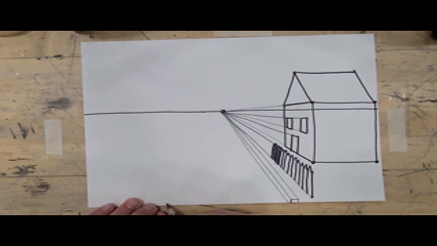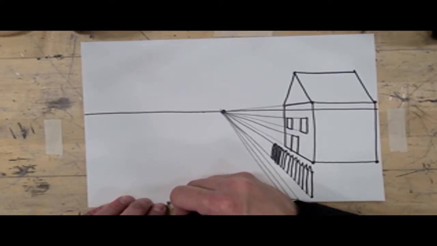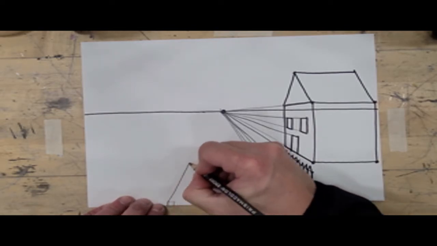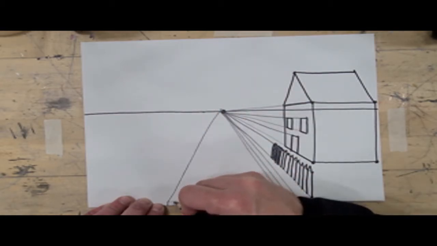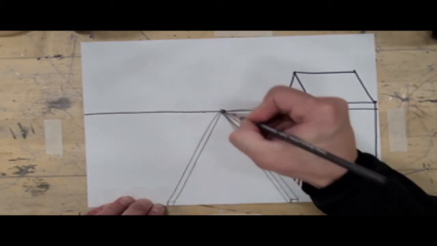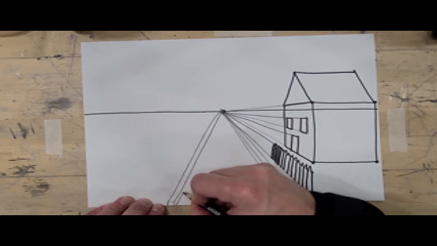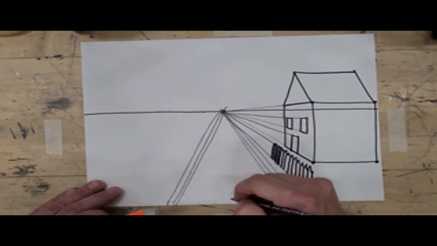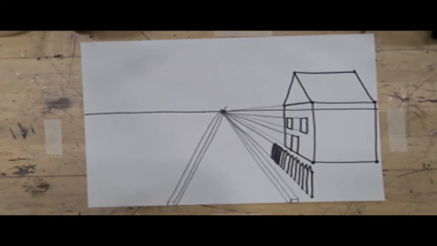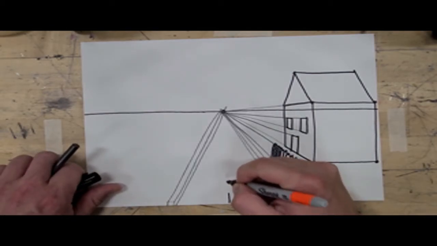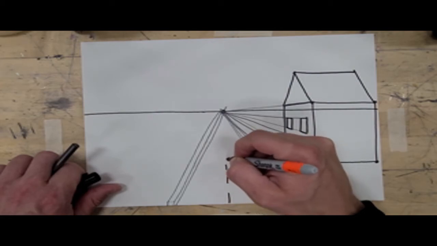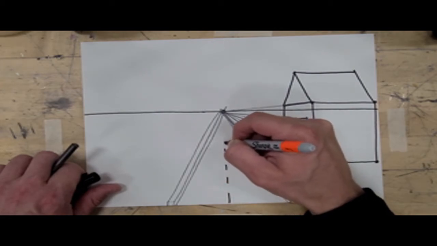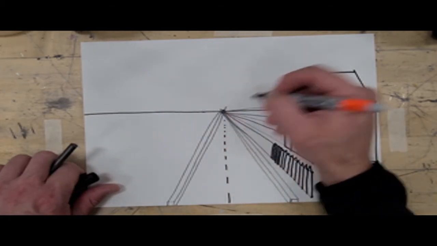I'm going to put the other edge of my curb over here. Find the corners. And then if you want, you can put your dotted line down the middle. And again, as they get farther away, it's going to get shorter and shorter and shorter.